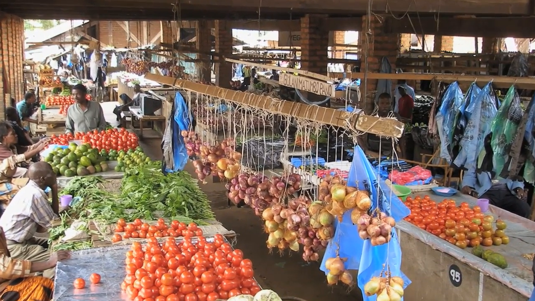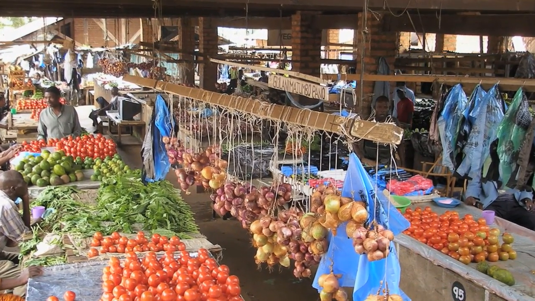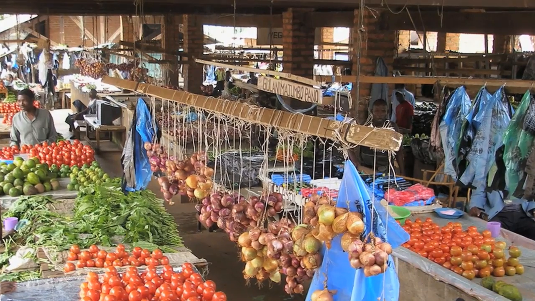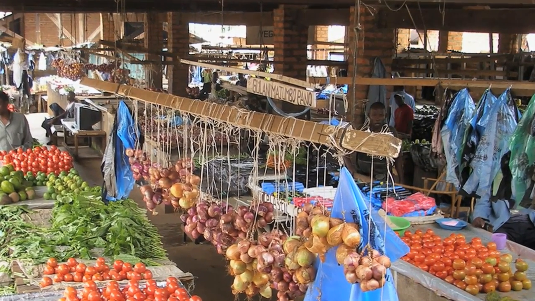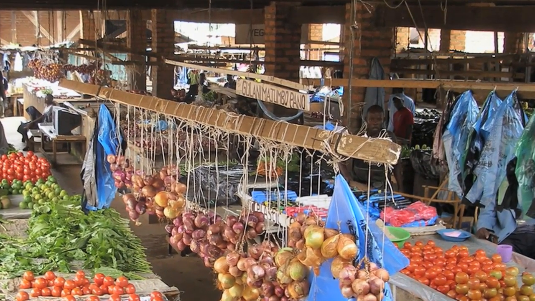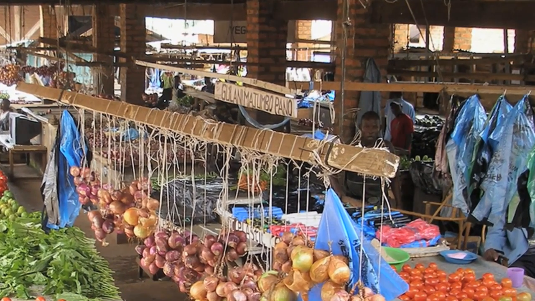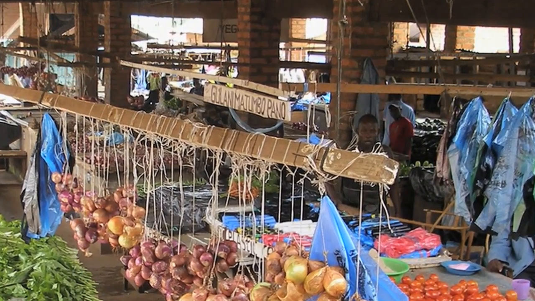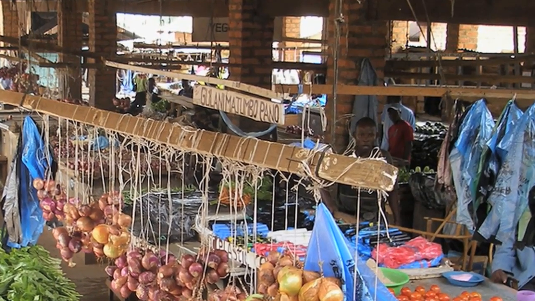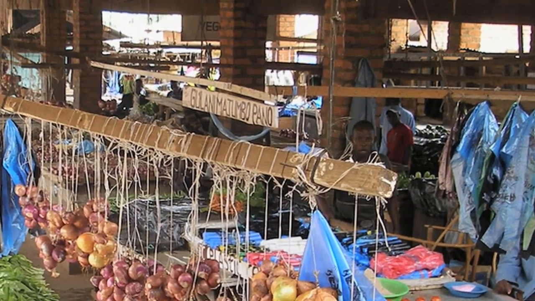So if you're thinking of being an input provider or a trader, or you're setting up a processing factory, you need to know within a location, within an area, what is the availability of the crops or livestock products or the consumers that will make that market interesting for you.